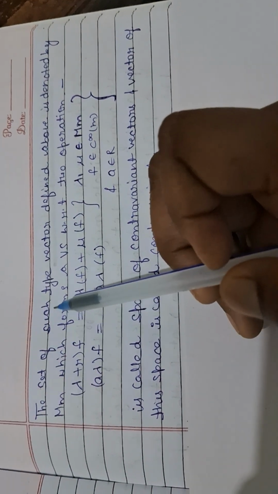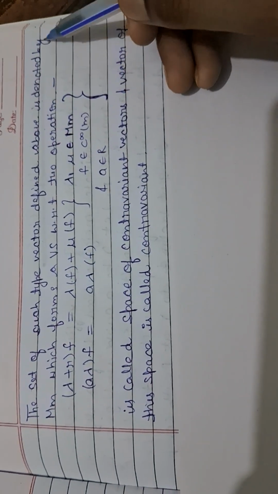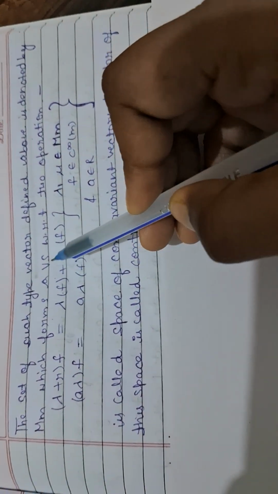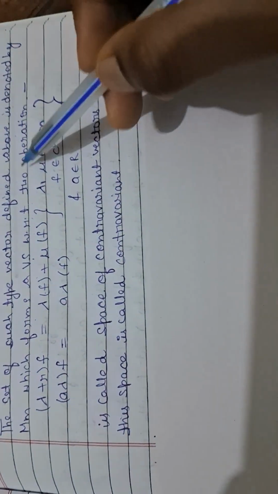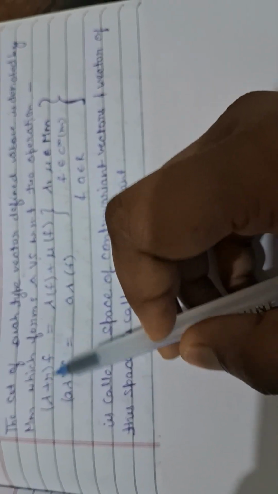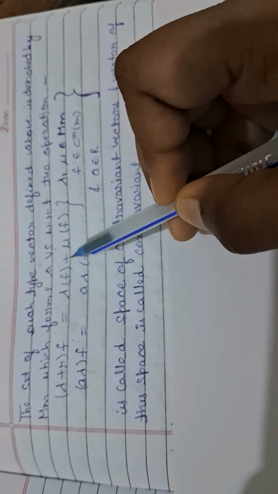The set of such type of vectors defined above is denoted by T_M, which forms a vector space with respect to two operations. First, (lambda plus mu) of f is equal to lambda of f plus mu of f.